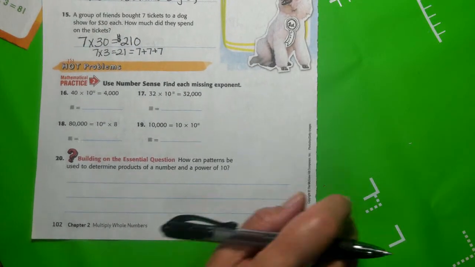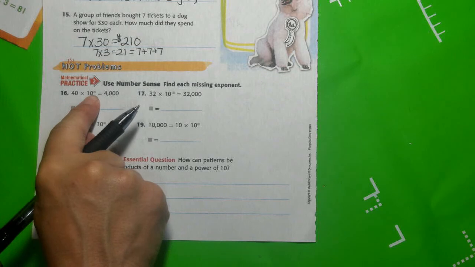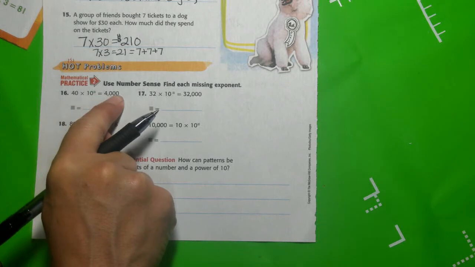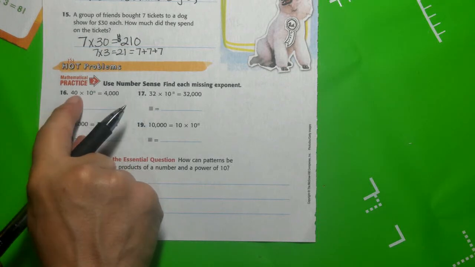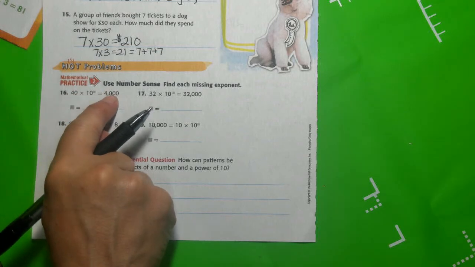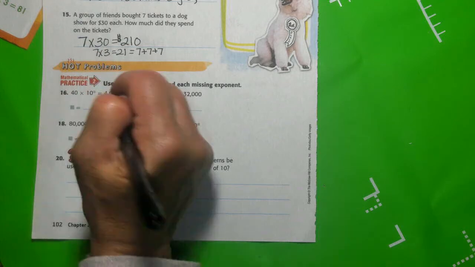All right, here we go. Next one. 40 times 10 to the what power equals 4,000? Well, hopefully you guys can see there's already 1 zero here. There's 3 here, so I need 2 more zeros.